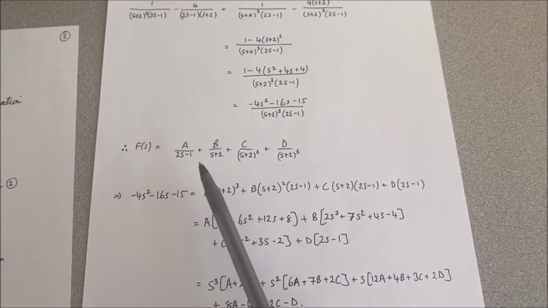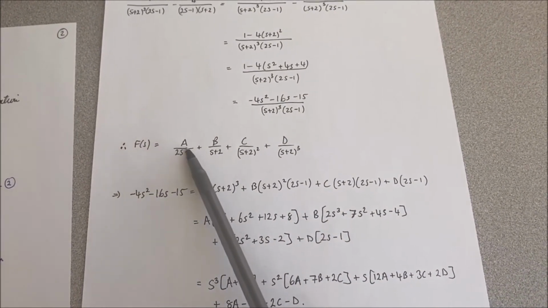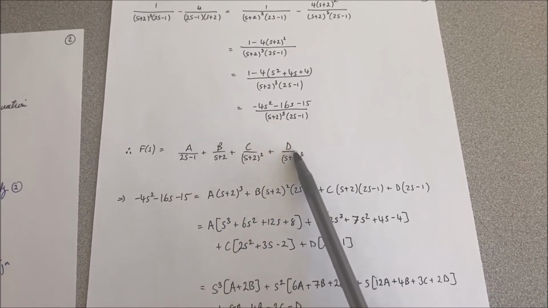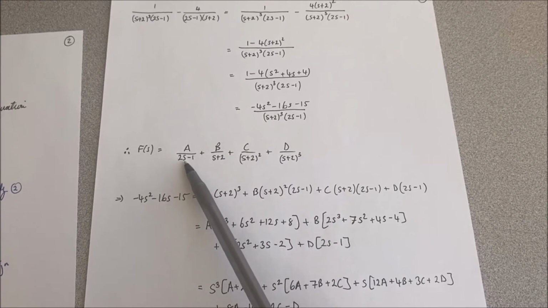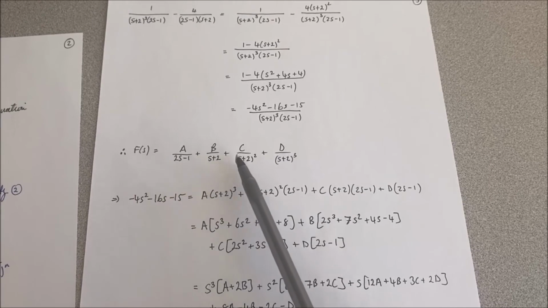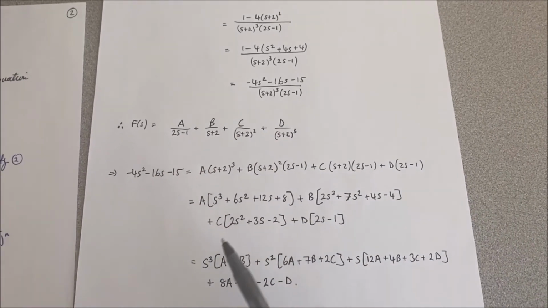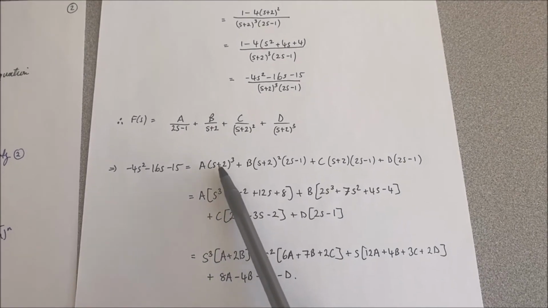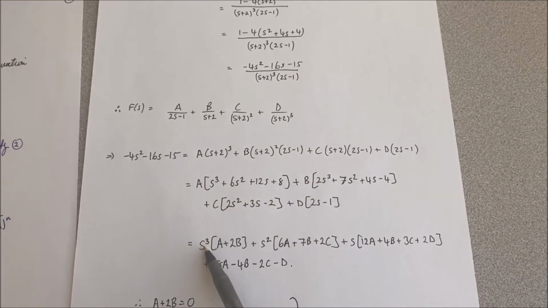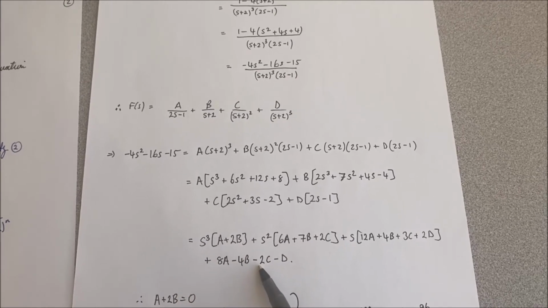And then from the original expression, this numerator here should be calculated based on these values A, B, C, and D. So A is multiplied by s plus 2 cubed to get the same denominator, right, because it's over 2s minus 1. B should be multiplied by 2s minus 1 and then s plus 2 squared to get the same denominator, and so on. And then I've collected or expanded out these terms involving s from these brackets, and then I've collected terms corresponding to s cubed, s squared, s, and then all of my constant terms.